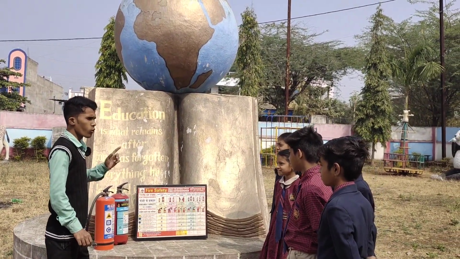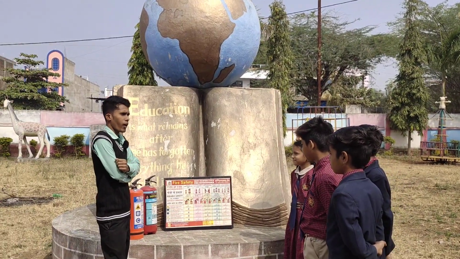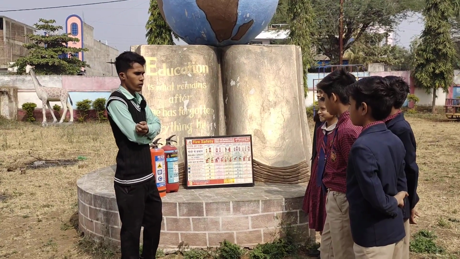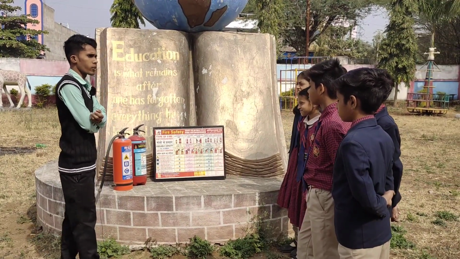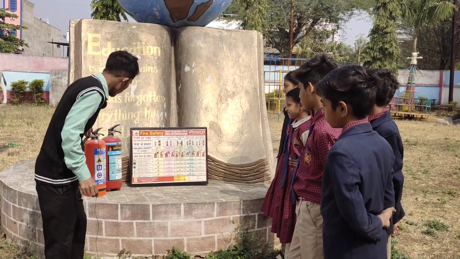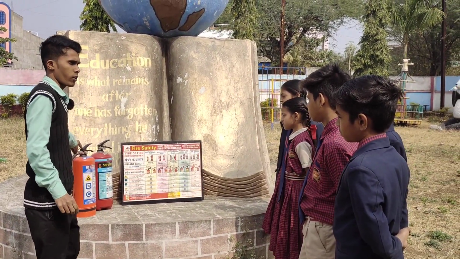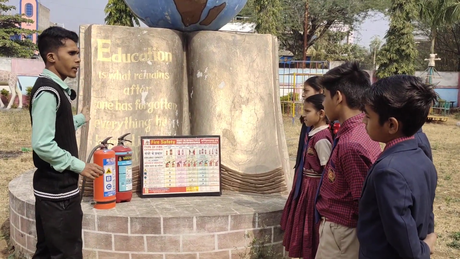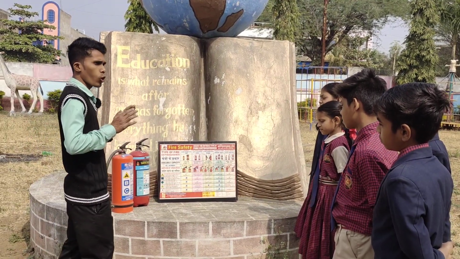So today, you know that whenever a fire takes place, how do we extinguish the fire? No, sir. Okay, so we are going to learn about that briefly. Everybody look this side. So first, what is this? This is a fire extinguisher. By the help of this we can extinguish the fire, means we can control the fire.